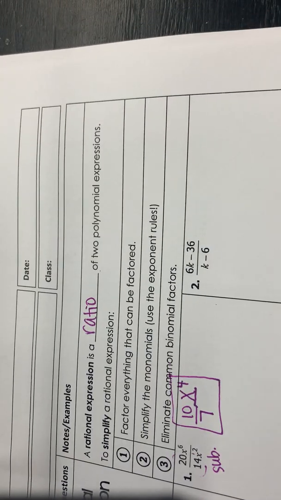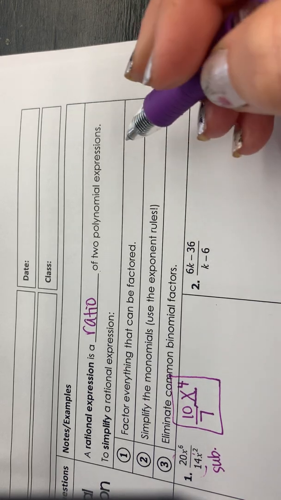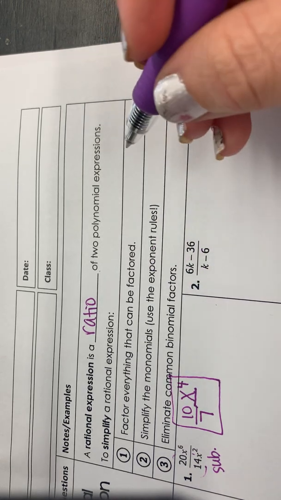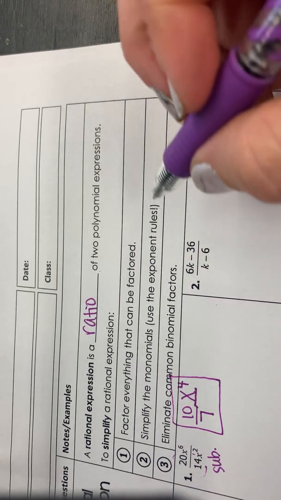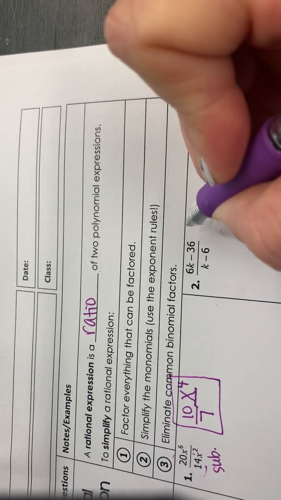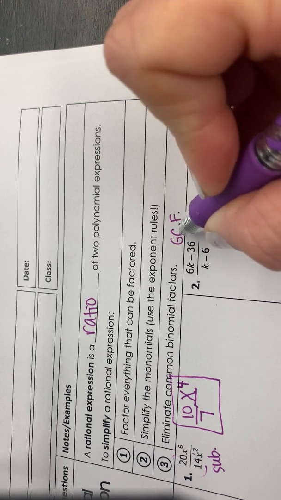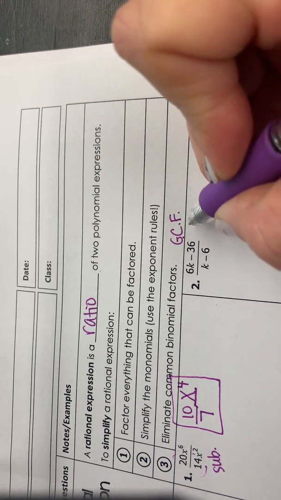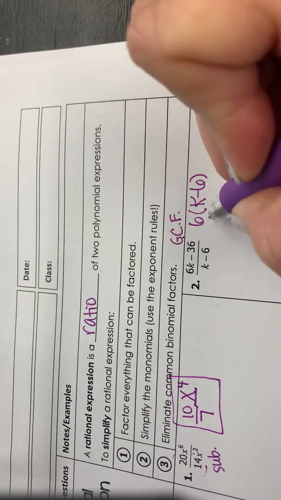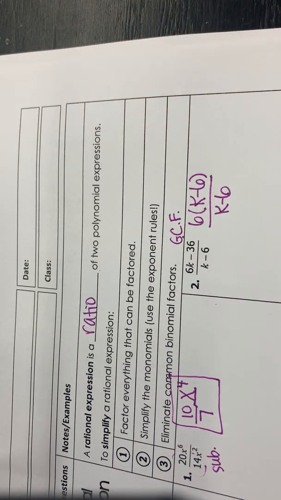Number 2, okay, it is not a binomial because we have 2 things up top and 2 things on the bottom. So if we go back up here, it says factor everything that can be factored. Hopefully y'all have been practicing those factoring sheets I've been sending you. On the top, that would be your GCF. I'll try to leave you some little comments on here. GCF, we can pull out a 6, and we would be left with k minus 6. The bottom can't be factored. We leave it k minus 6.